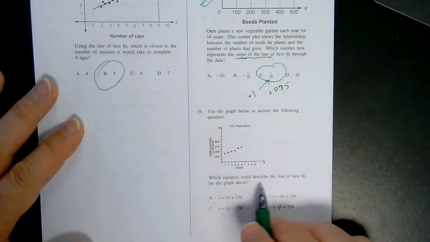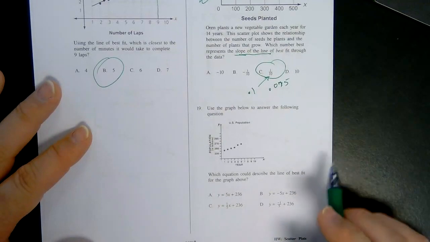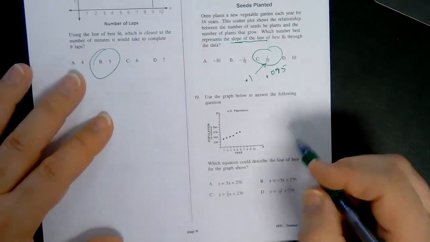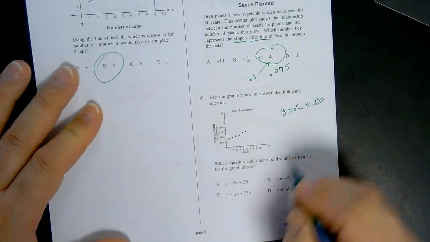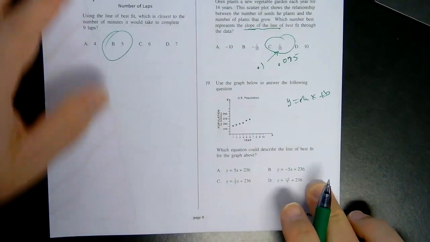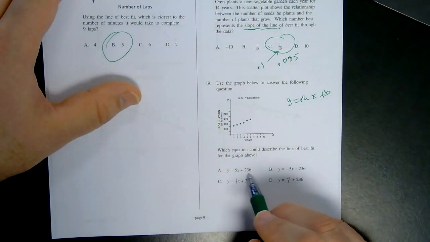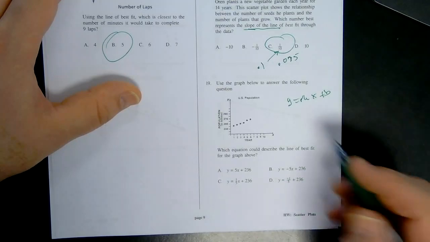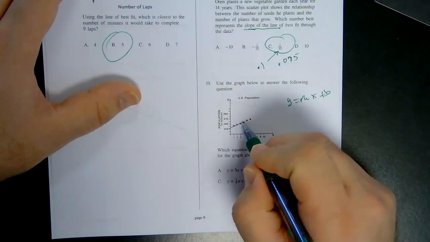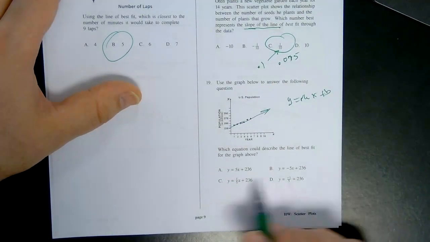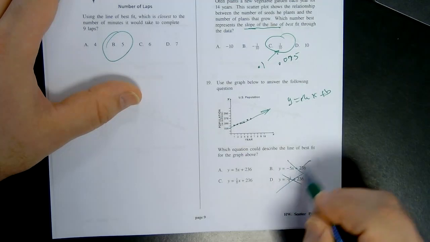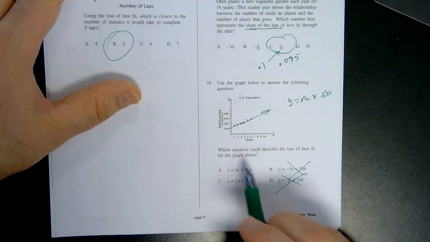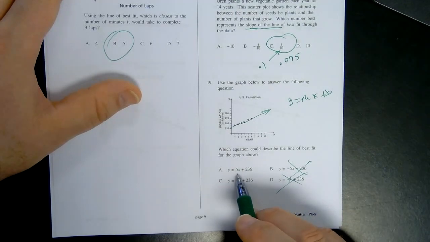Alright, number 19. Which equation could describe the line of best fit for the above graph? First thing I look for is y equals mx plus b form, and all these equations are written in that form. They all say the y-intercept is 236. My line looks like it's going up and to the right, so it can't be this one and it can't be that one. I'm left with these two. Now I have to figure out, is it 5x or is it 1/5 x?